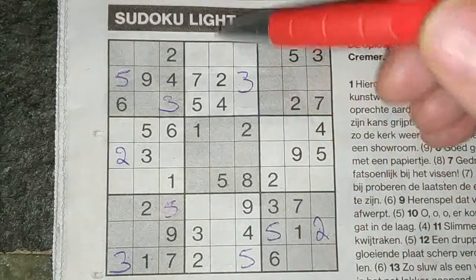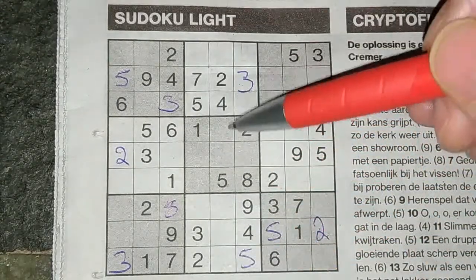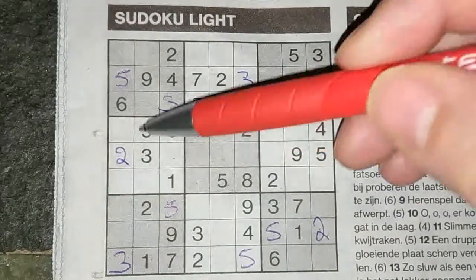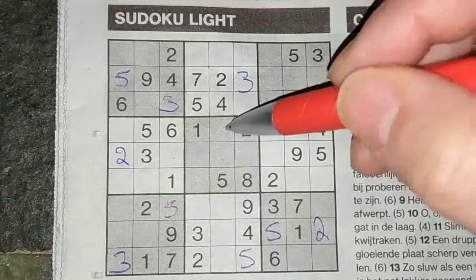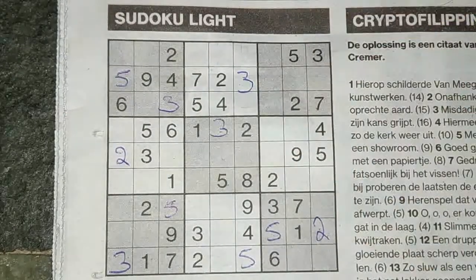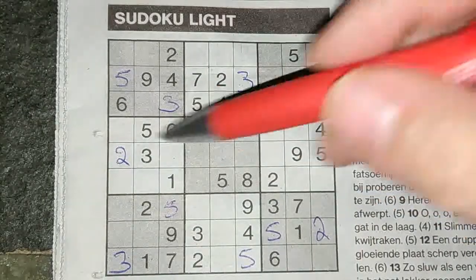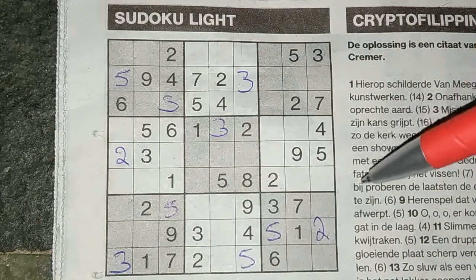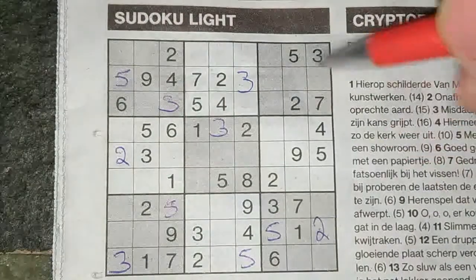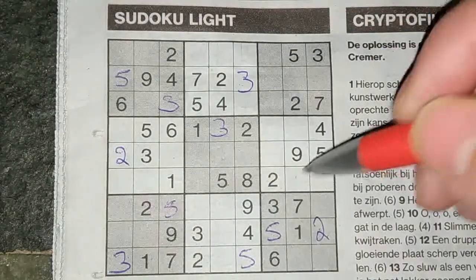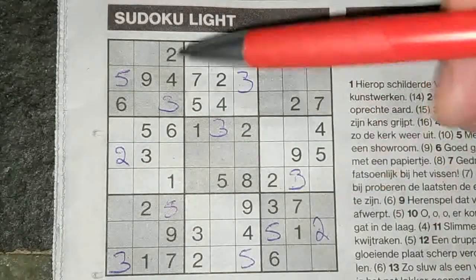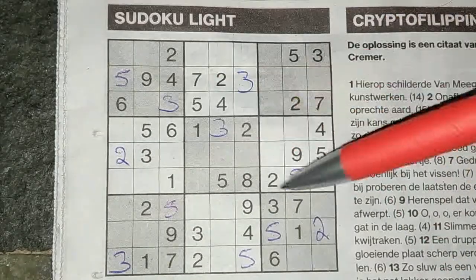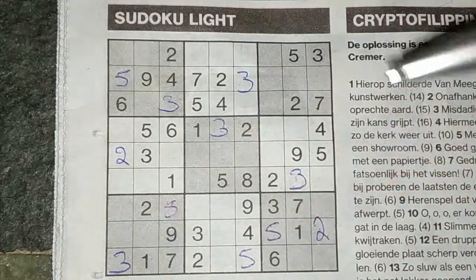So the column between the middle column, the only two places for 3 is here and there. But I see here 3, no 3 there. 3 should be here. 3 in this row, 3 in the middle row. So in the row below, the only two places for a 3 is here and there. But I see here 3, no 3 there. 3 should be here. And I see all the 3s are used.